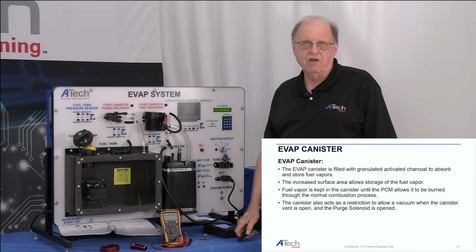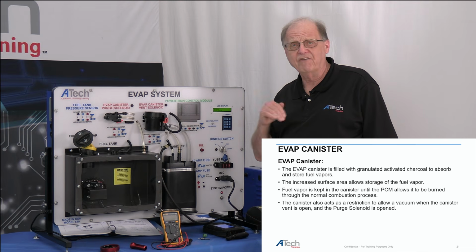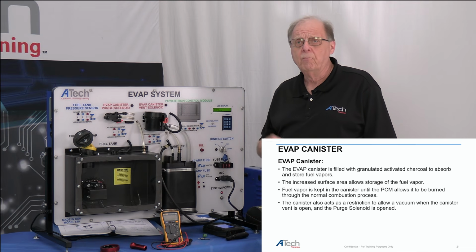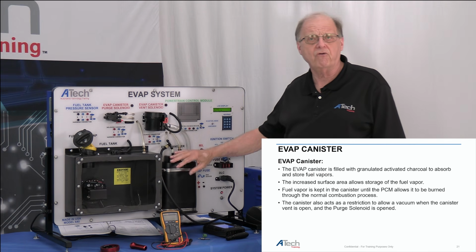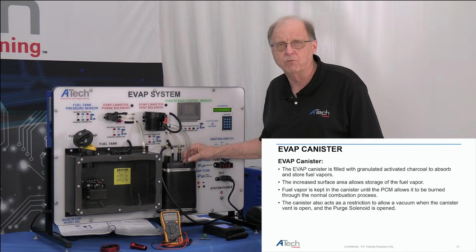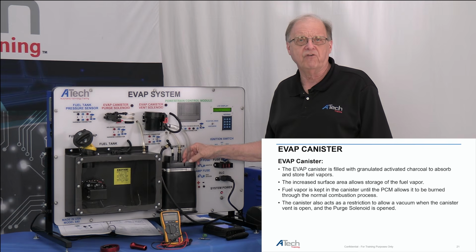The EVAP canister itself, I will tell you, I have never found a code for that. But you will find sometimes, if this gets restricted, it can cause false codes where you're looking for a leak when you don't have one. I've seen this a couple of times.